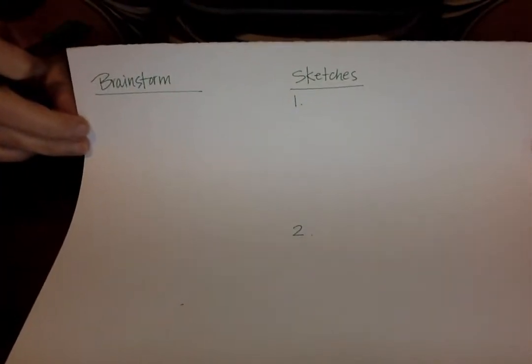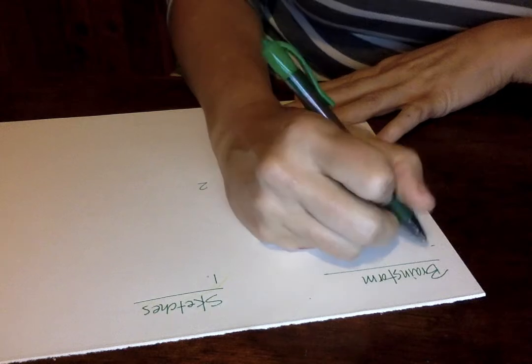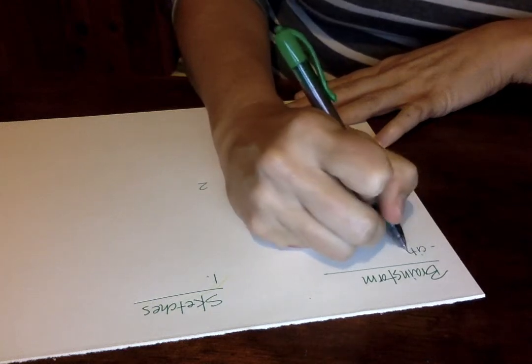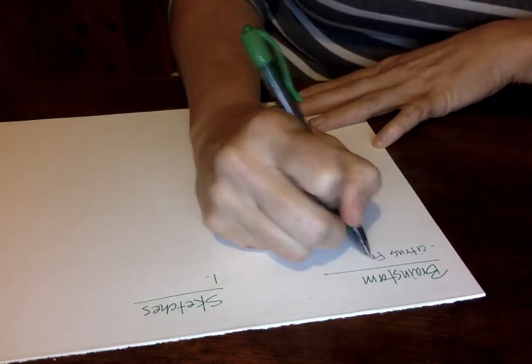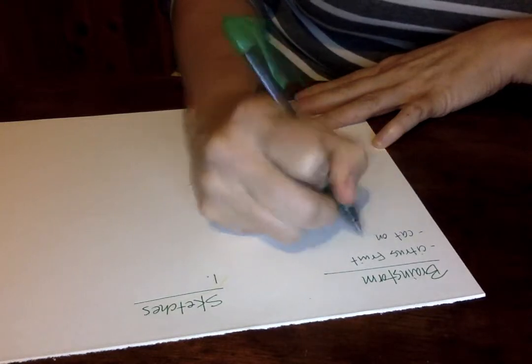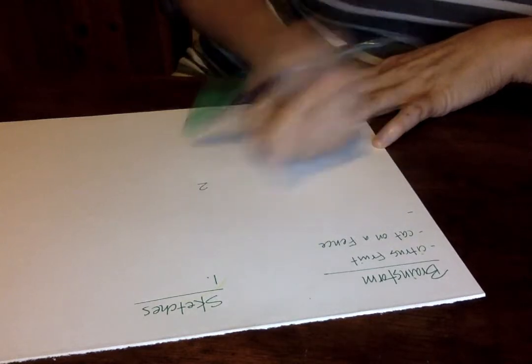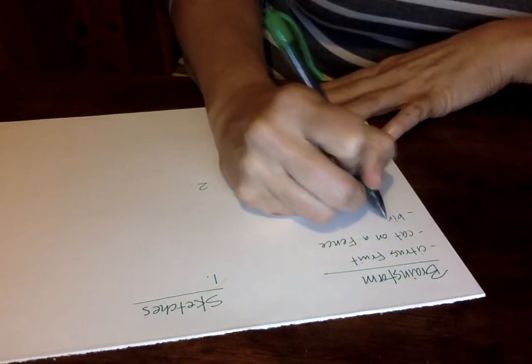Sometimes it's fun to read upside down. Of ideas that could work. So my brainstorm might be a citrus fruit. Cat on a fence. I had a bird's nest.